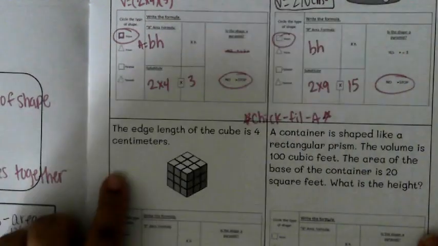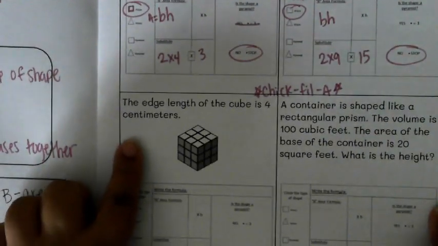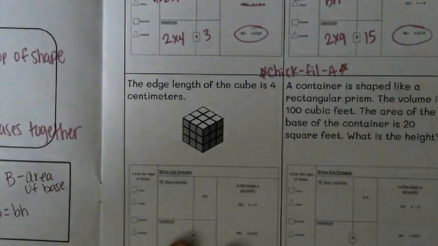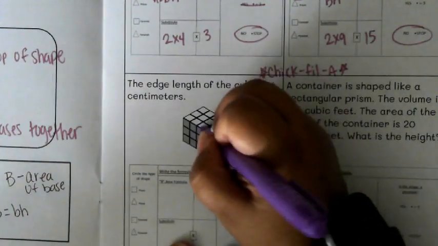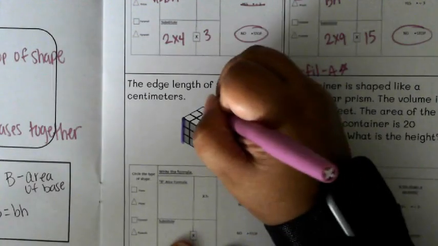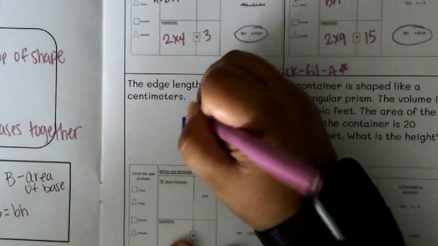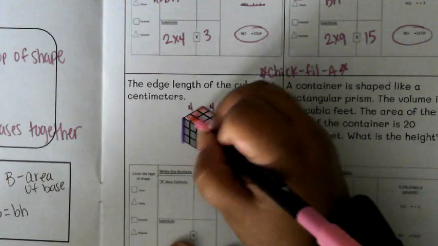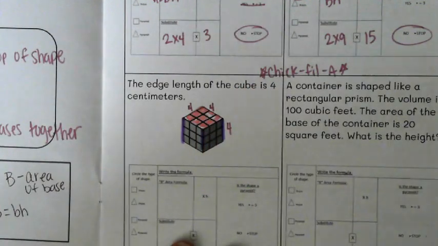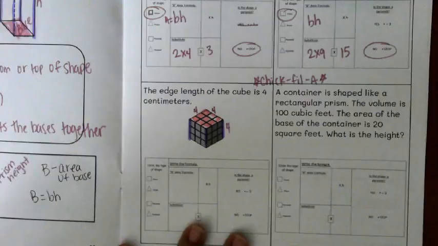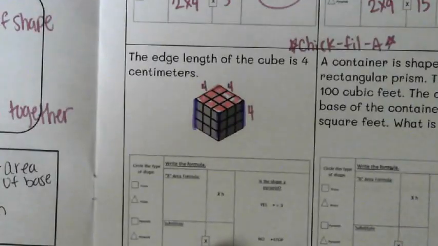So the edge length of the cube is 4 centimeters. Okay. So what that means is that this is all 4. That also means that this length right here is 4 and this length is 4. Okay. And if I think about this as the base, I now have the height and the base of the base. Okay. So let's continue. I'm gonna move this up just a little bit so y'all can see better.